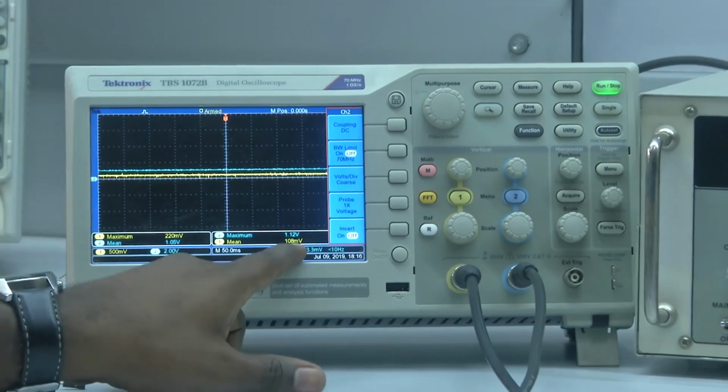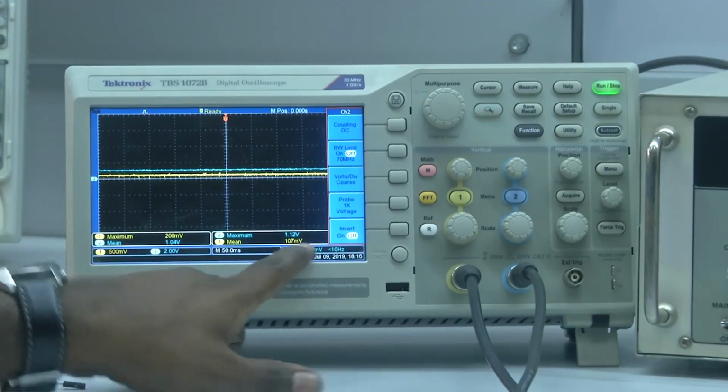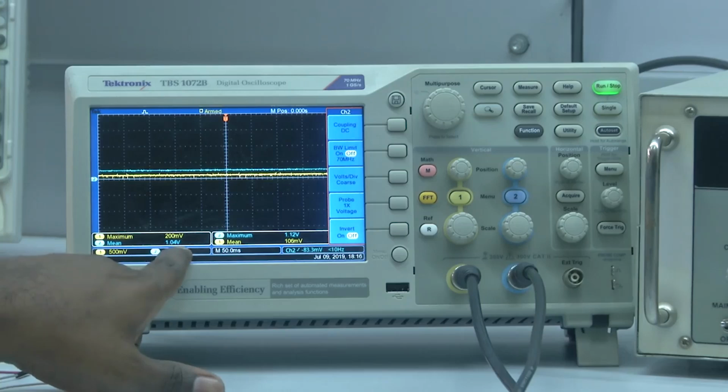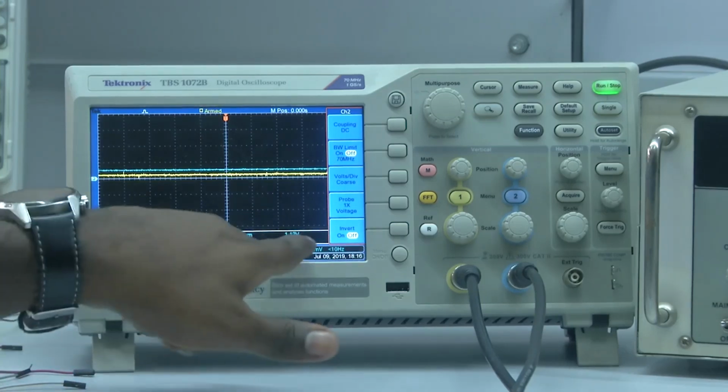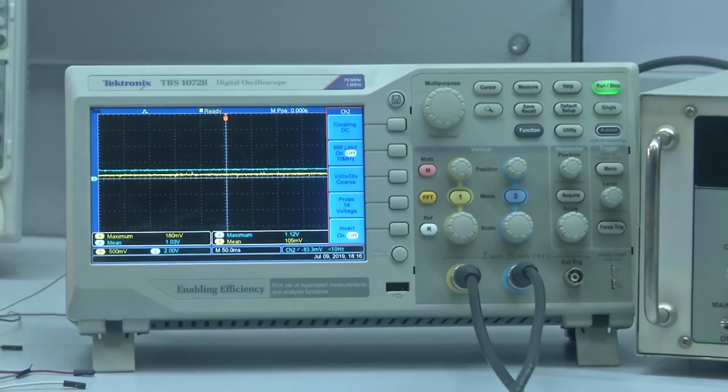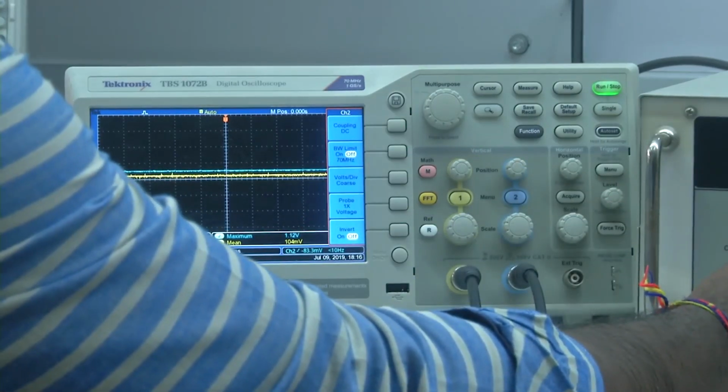Here the input applied is 107 milli, and we are getting an output of 1.04 volts, but when you see the phase of both the things, they are positive.